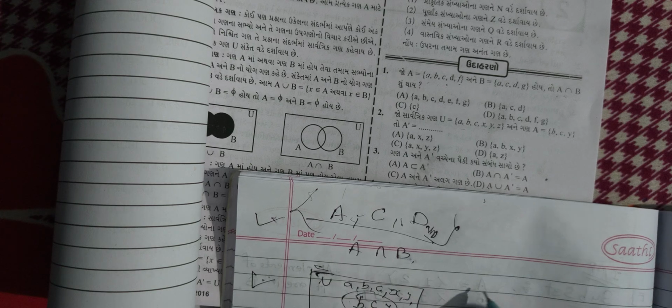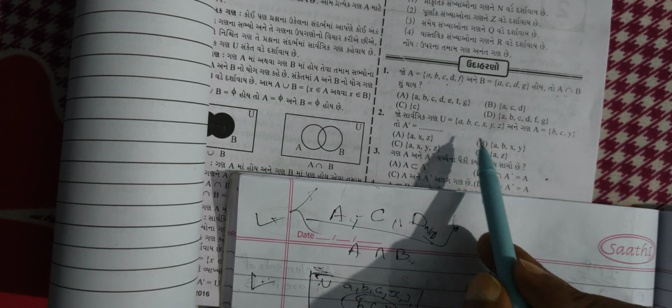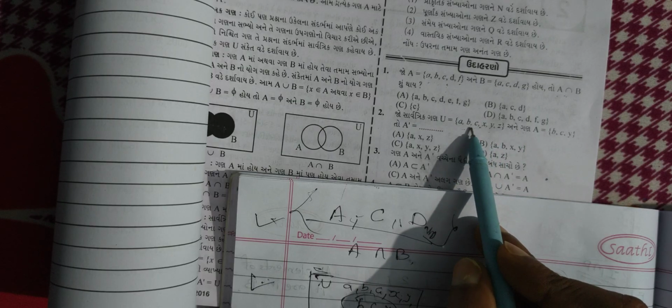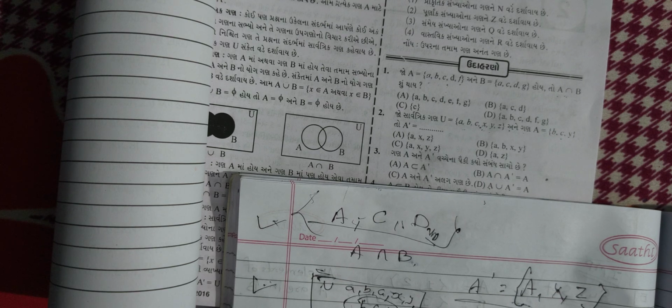If we do it without the diagram, then the answer will be the elements which are not inside A. So the answer will be A, then X and Z. Okay, so this will be the answer. This will be A dash. We wanted to find A dash.